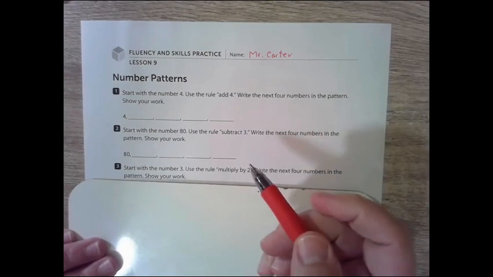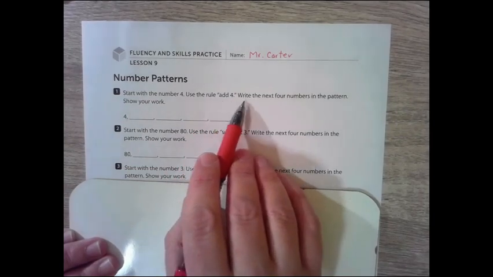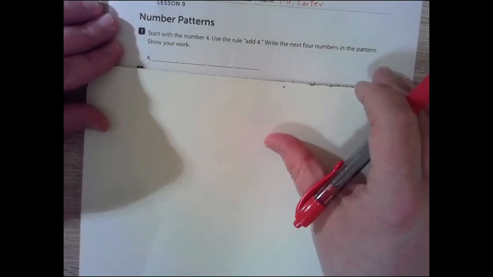We are starting with the number 4, using the rule add 4. We're going to write the next 4 numbers in the pattern. I'm going to do some work on a slate board to show you how to do that.